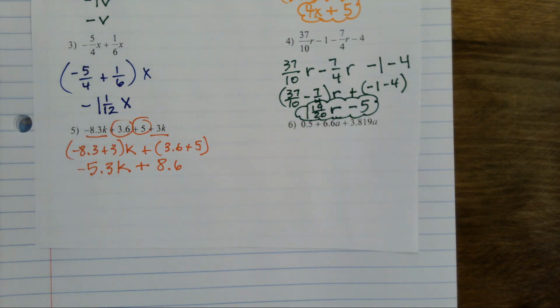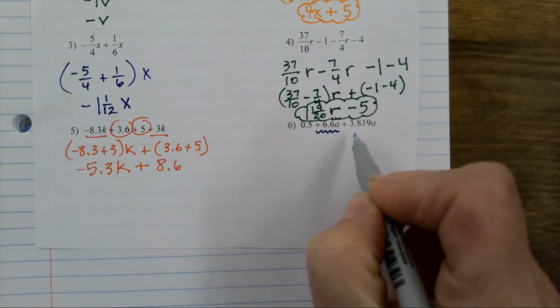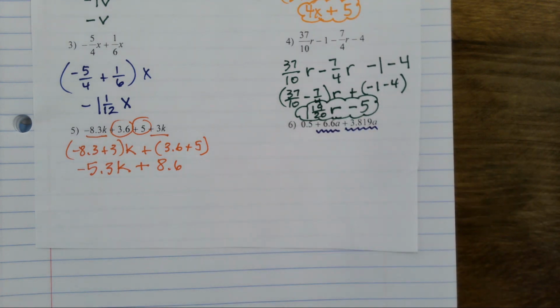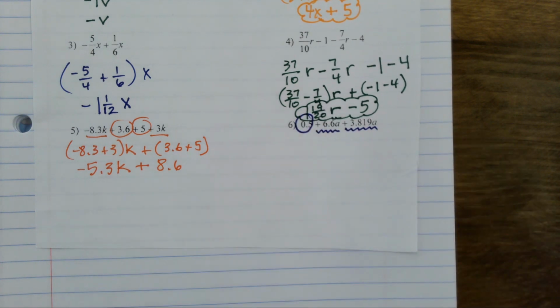All right. Now, there is going to be an occasion where there are some terms that have like terms and some that don't have like terms, and that's okay. In this last one, I have a positive 6.6a and a positive 3.819a, but this 0.5 sort of hangs out on its own.